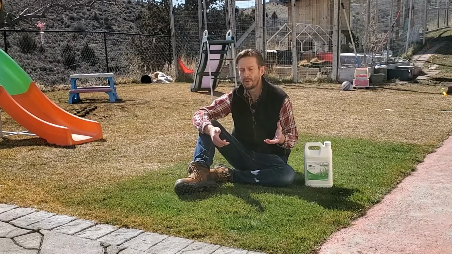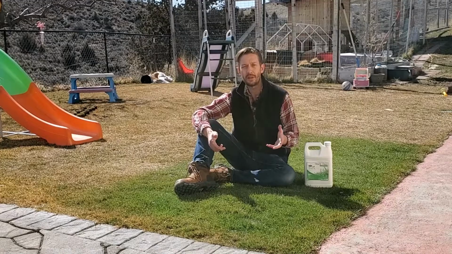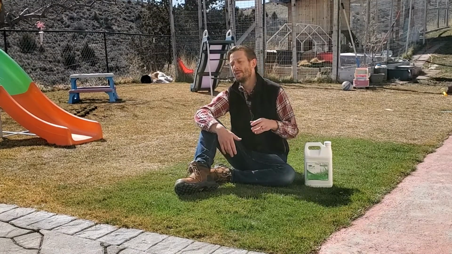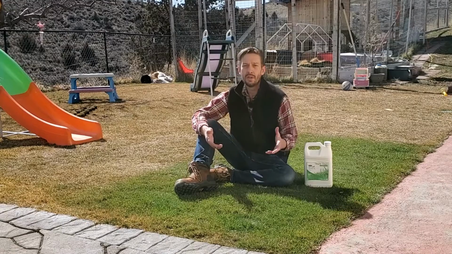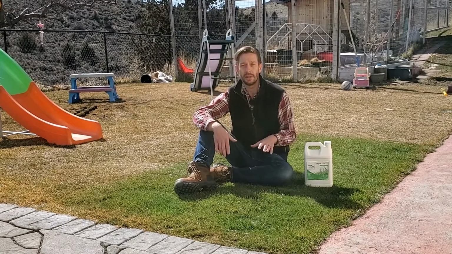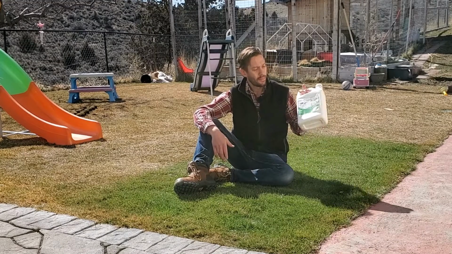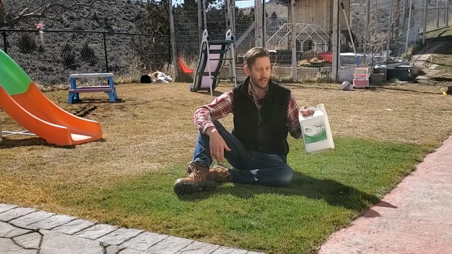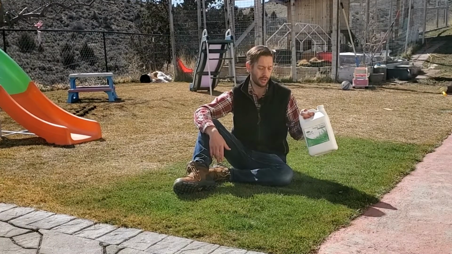You would need, was it like 2.5? It was like 2.5 pounds of potassium in a year. So over the course of a year, that's what you need, and it doesn't have to come all at the same time. So when you see products like this that are 20-0-0, you're applying only nitrogen to the lawn.